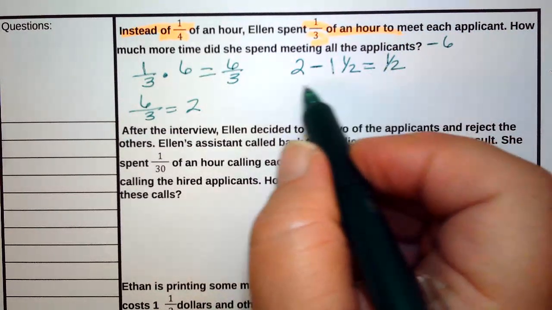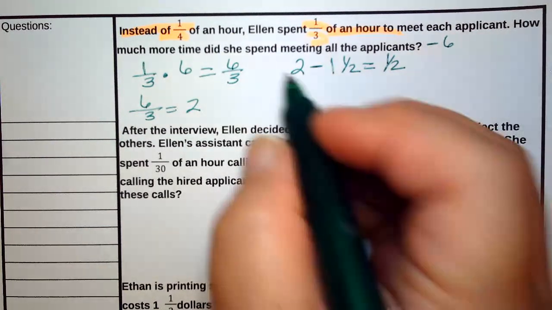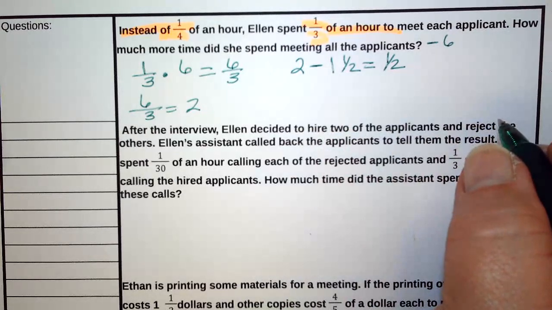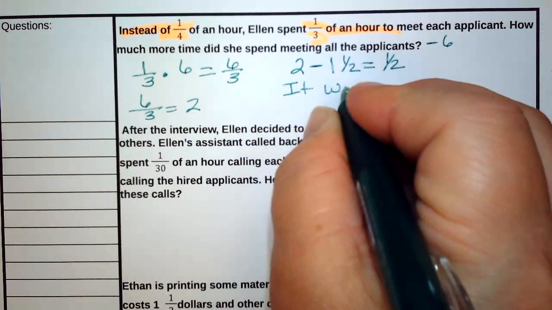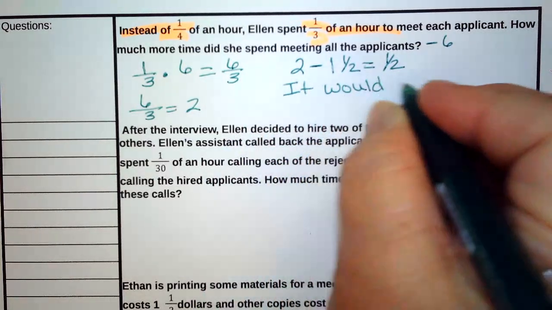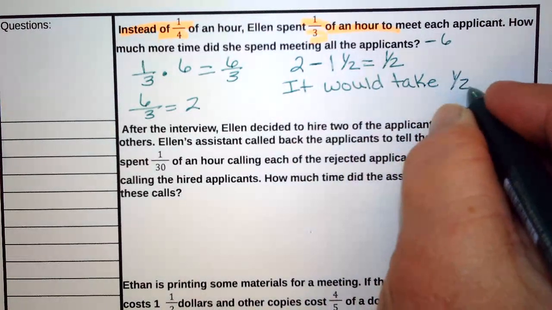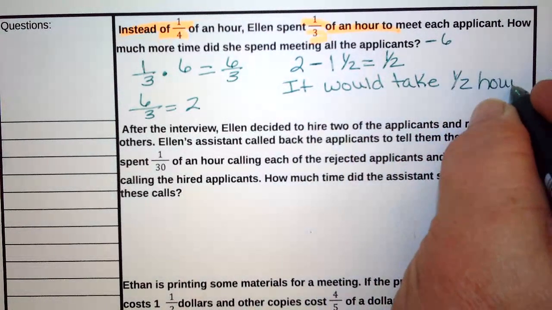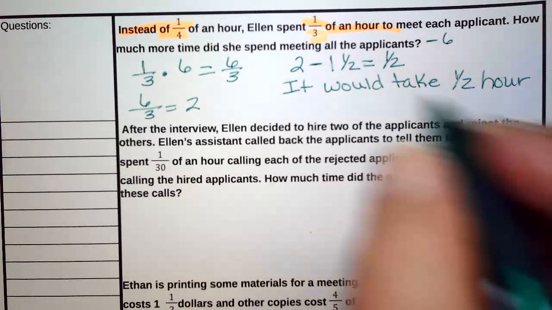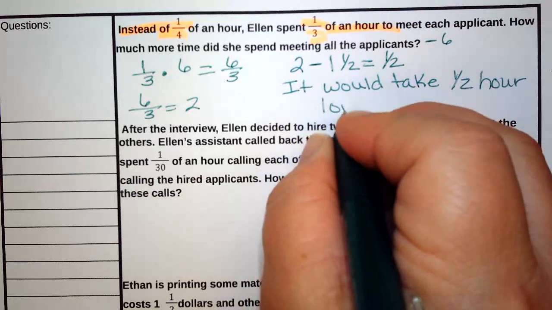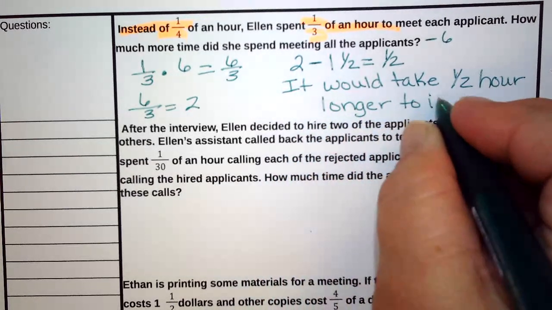If I got 2 minus 1 1/2, I should have a half left. So it would take 1/2 hour more, 1/2 hour longer to interview.